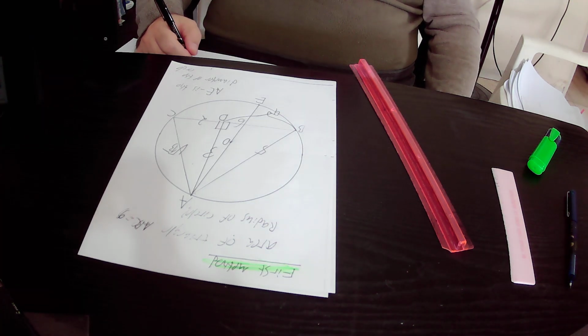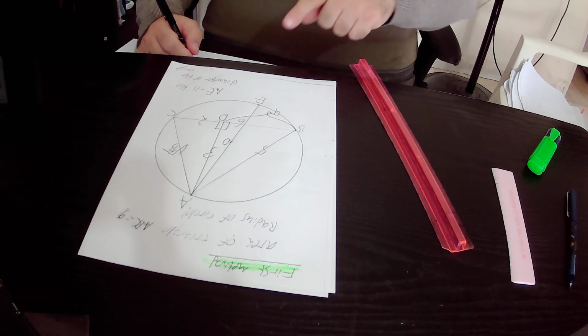In the next step, we'll join points B and D together by a straight line.